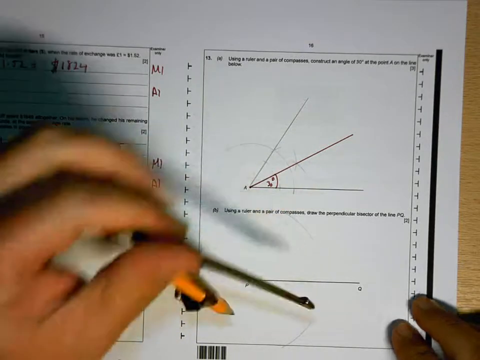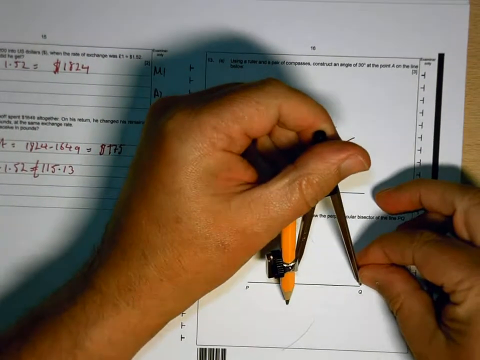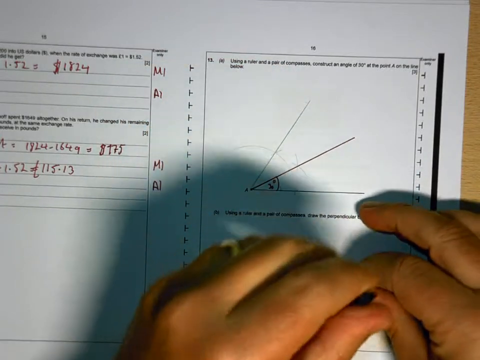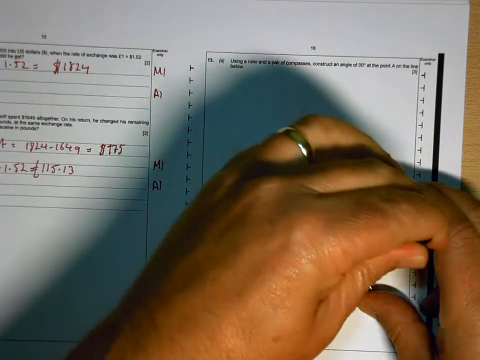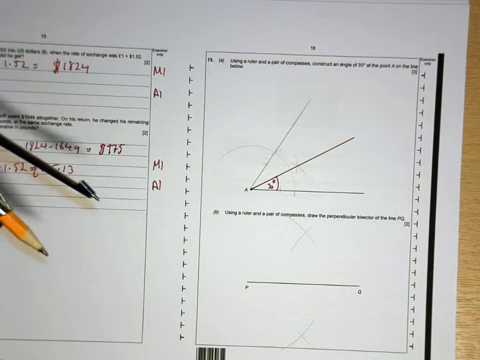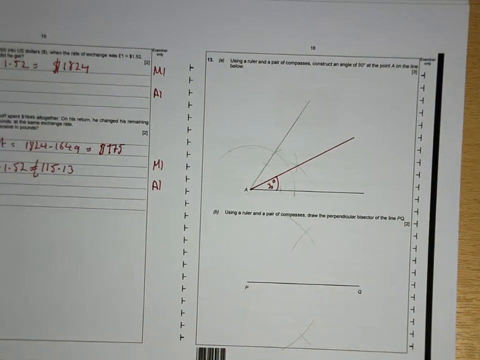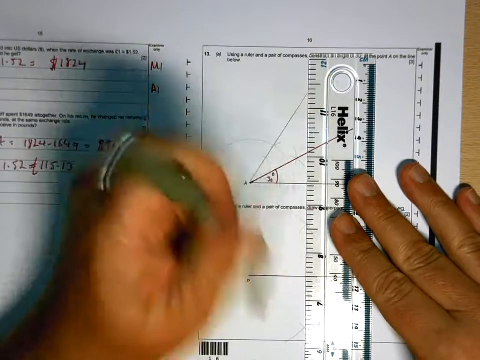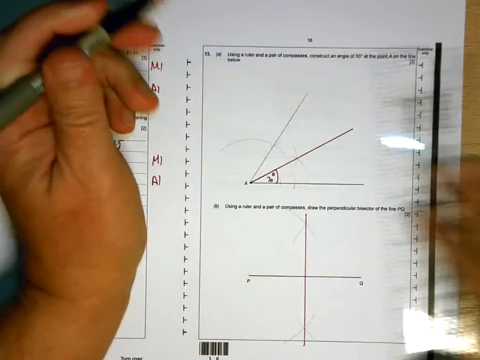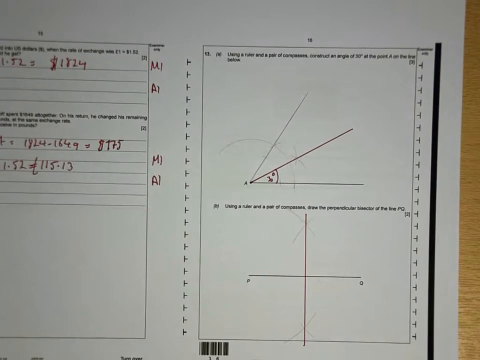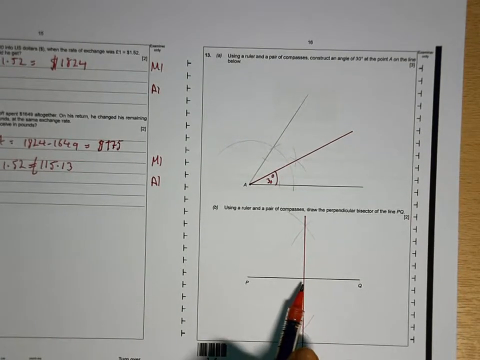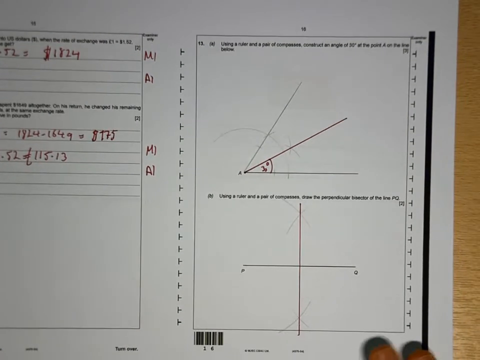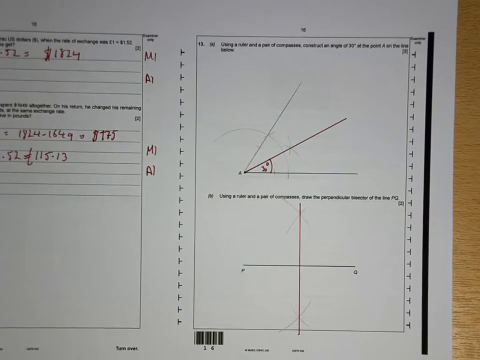Then keep the compass open to the same size, move the point to Q, and join those arcs like that. And then with your ruler, you're just going like that. And that cuts PQ in half at right angles. So it's a perpendicular bisector.